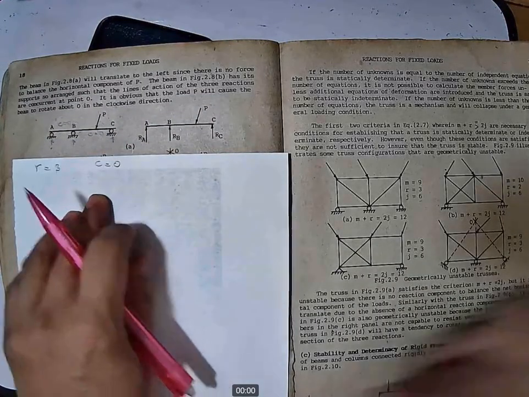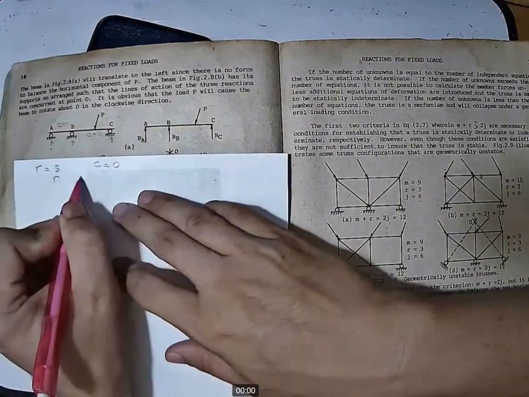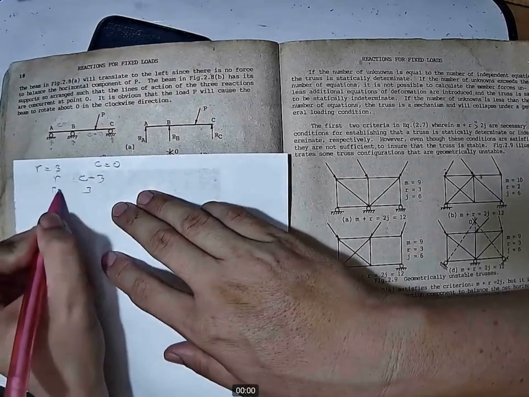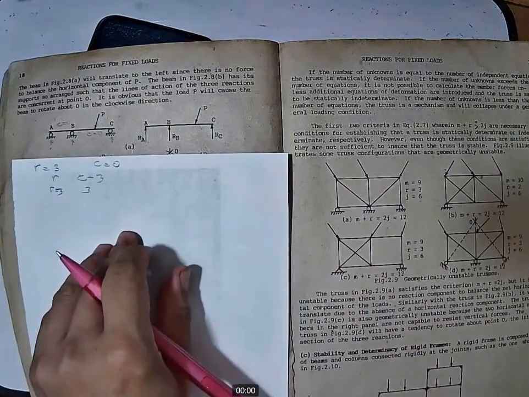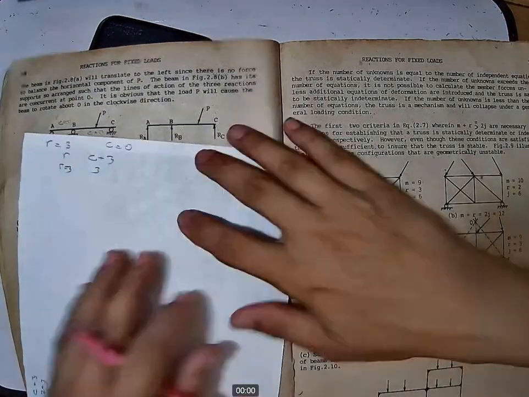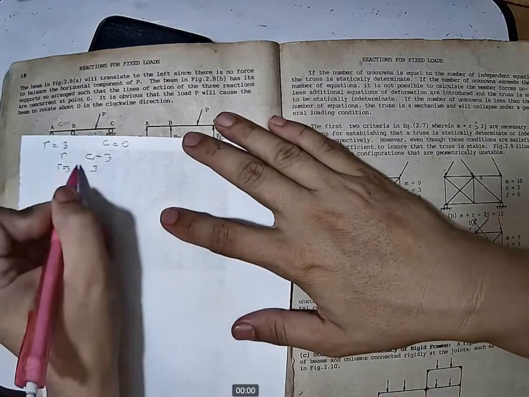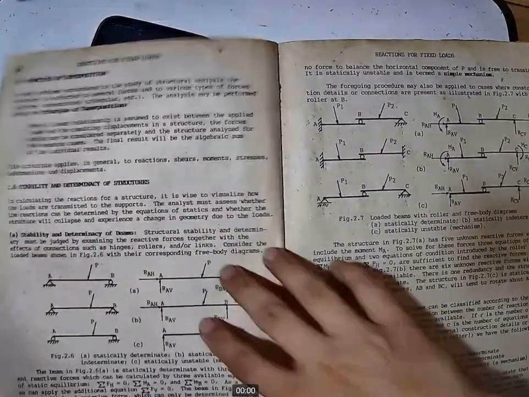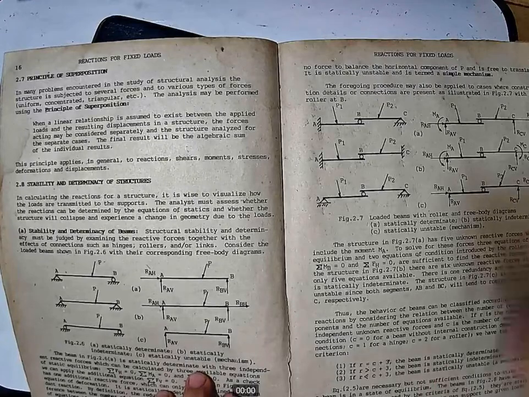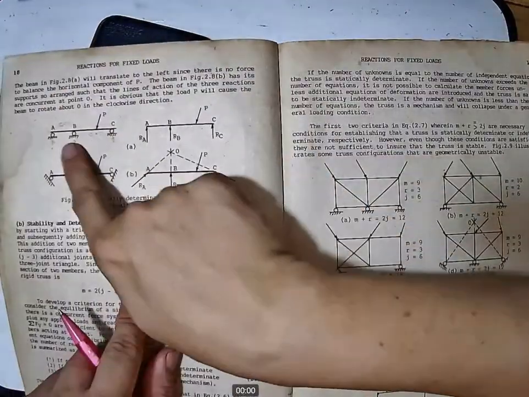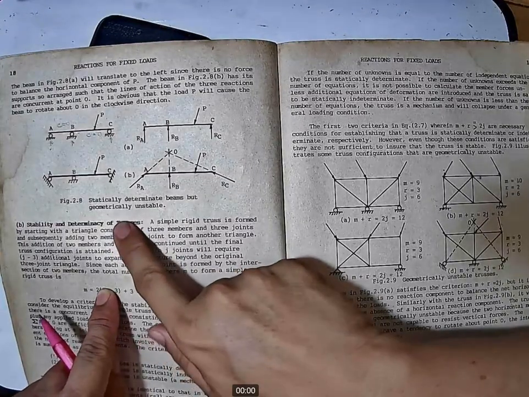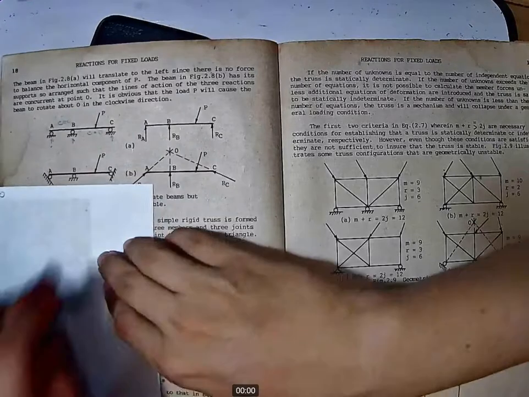So, let's check by equations. R, then C plus 3. So, it is 3. Reaction is also 3. Okay, so basically, R is equal to C plus 3. So what does that mean? From here, R is equal to C plus 3, it is statically determinate. So obviously, this is statically determinate, but geometrically unstable. Okay, check din natin dito sa next figure.